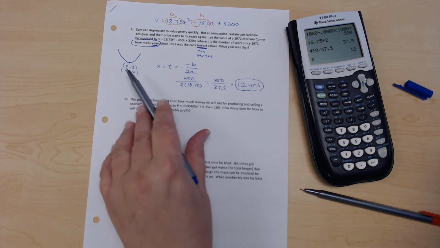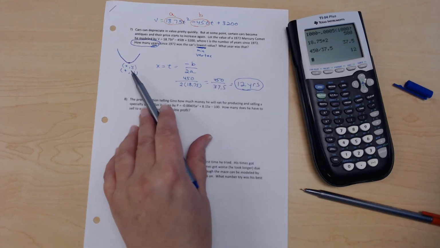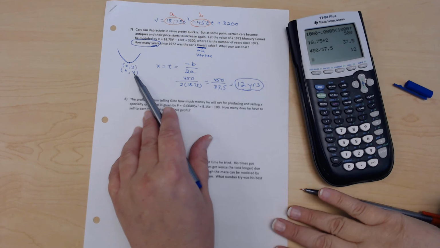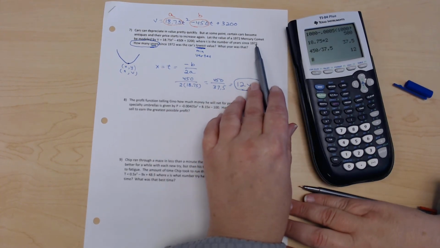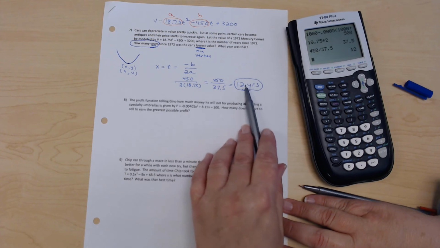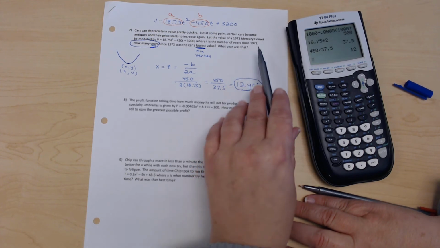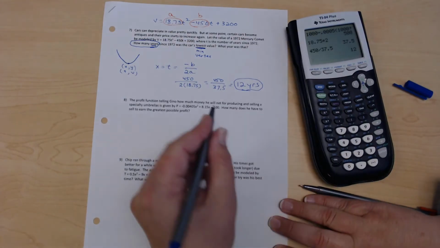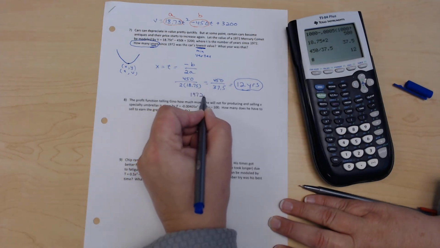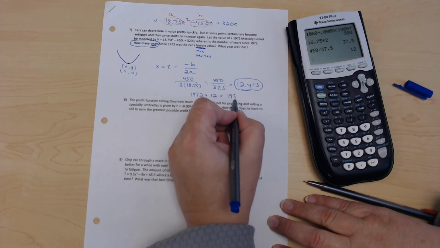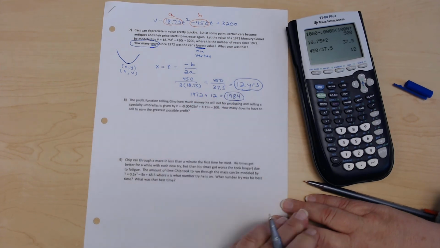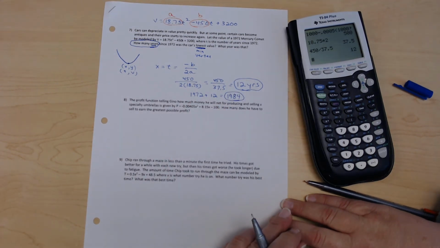It has nothing to do with y, because y is a value. I just want to know 12 years after 1972. They just want to make sure you understand what this 12 years is. So 1972 plus 12 years gives me 1984. That's all they were asking for there.